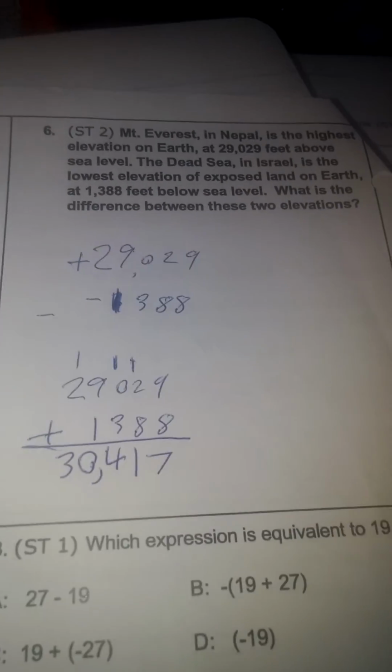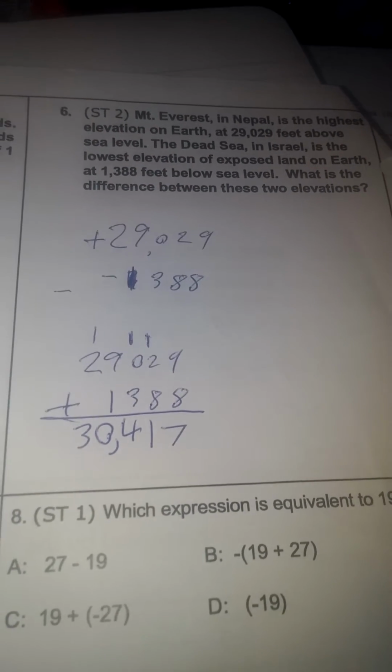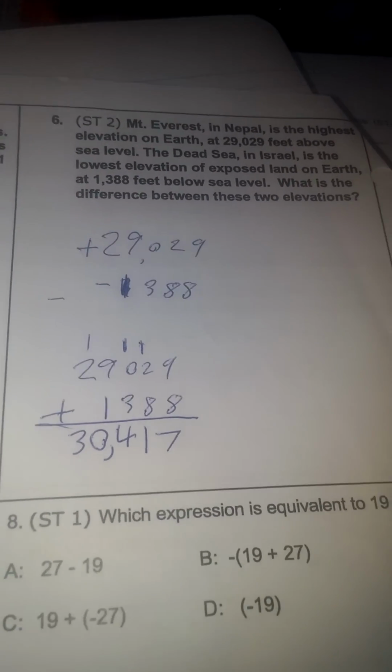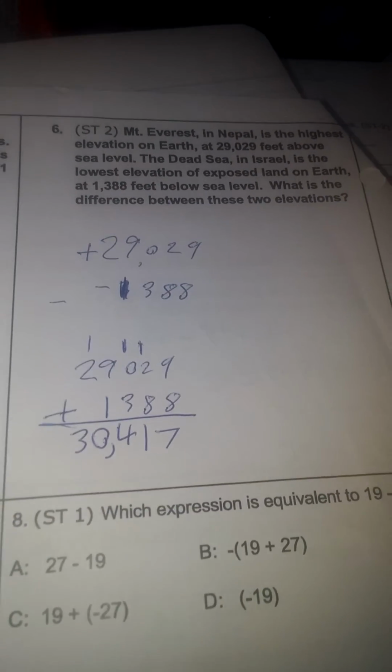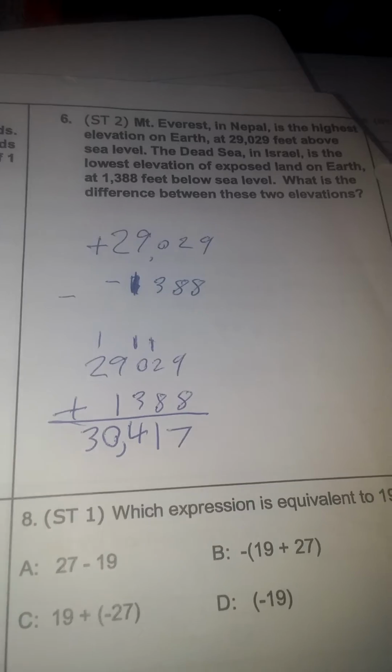We haven't said which one's higher, how much higher Mount Everest is, or how much below Mount Everest the Dead Sea is, so we are using an absolute value. It doesn't matter, positive or negative. It's just how far apart they are.